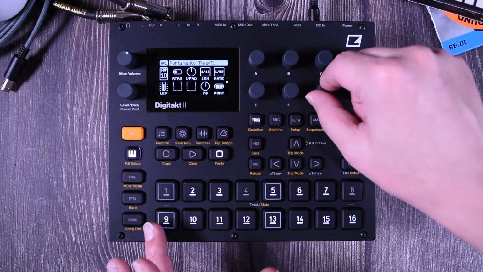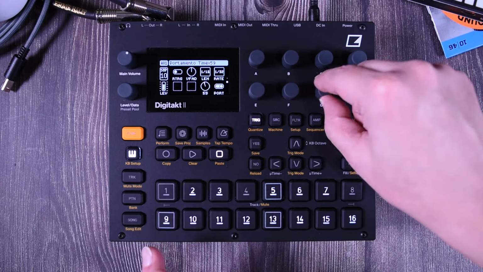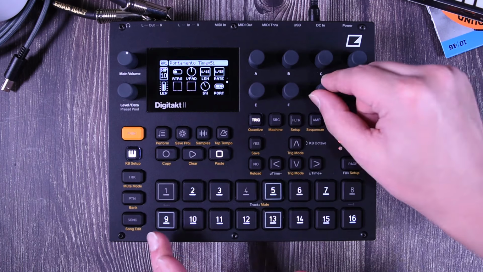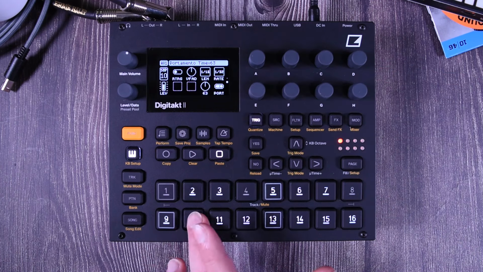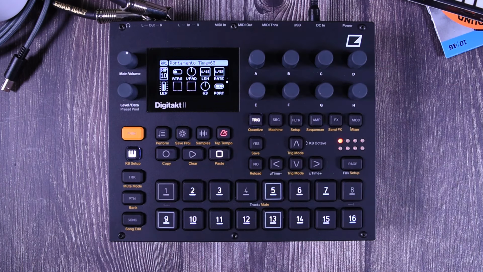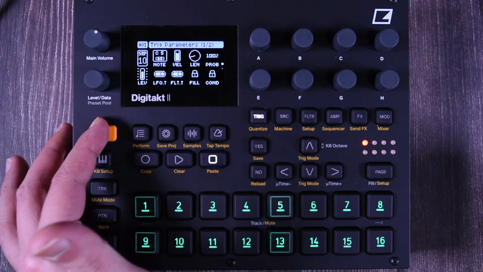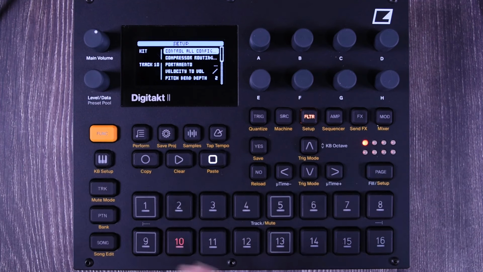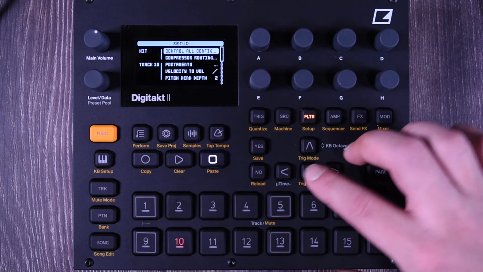So maybe you're thinking, that's it. Well, no, that's not it. I'm going to maybe put it a little bit more. There we go. So you have more options for this. If I go to function, hold it, and then go to filter, notice it says setup. If I play it, you have the setup configuration for the kit and the track. And you have a lot of options.